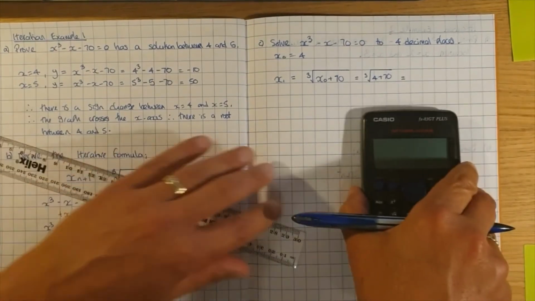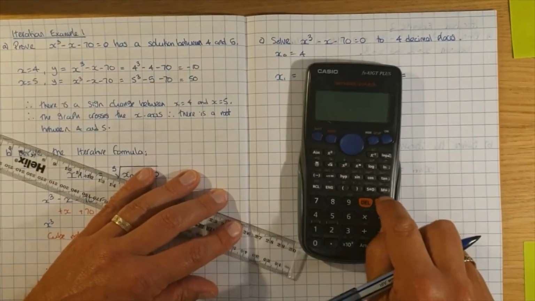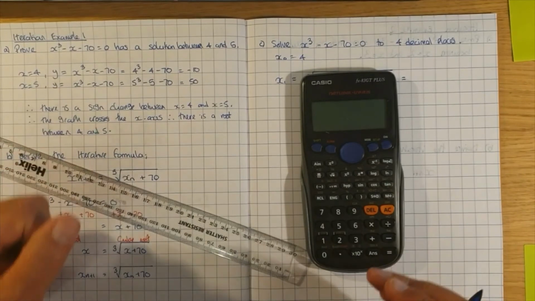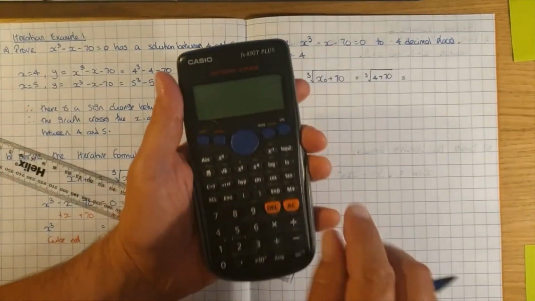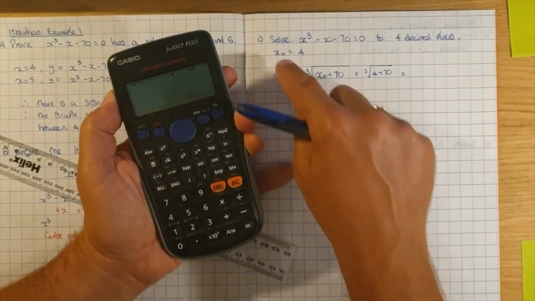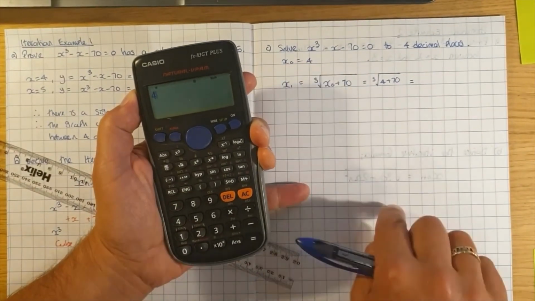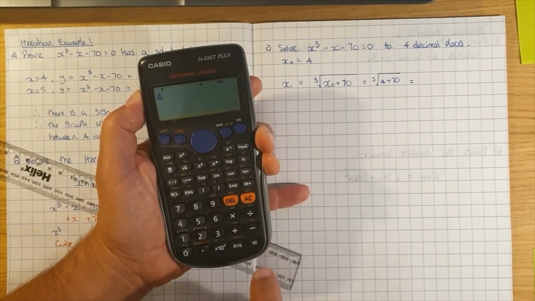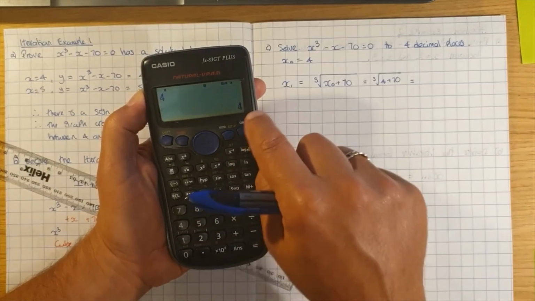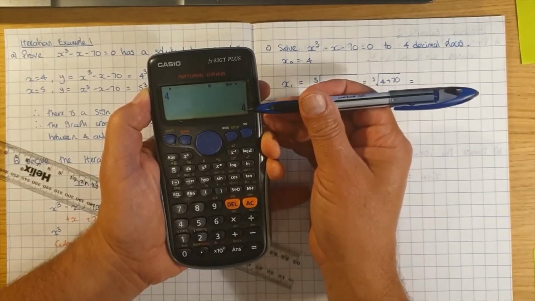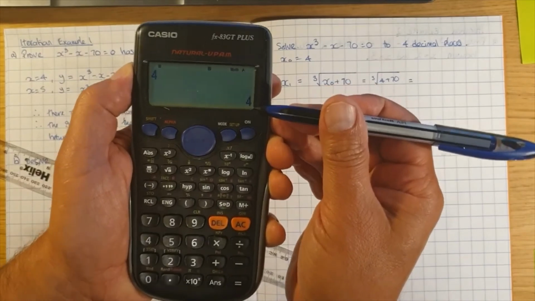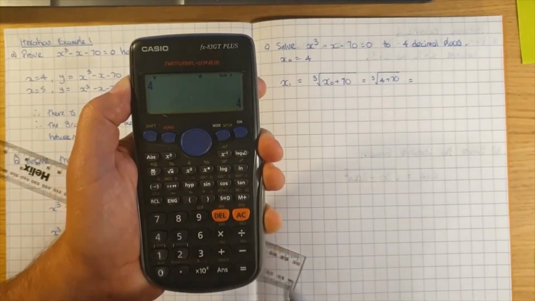Now, what I don't want to be doing is typing all of this into a calculator. So I need a way of doing this reasonably easily. So what I do is I put my x0 value into the calculator, and the way I do that is by putting 4 equals. That is now effectively the answer that I've got. So this is the ANS button on my calculator.